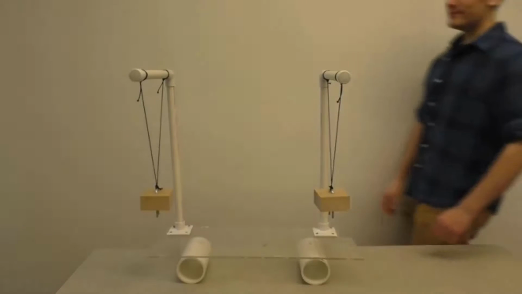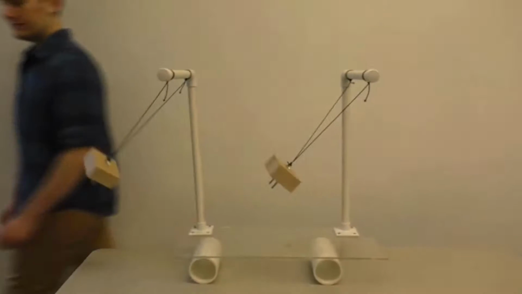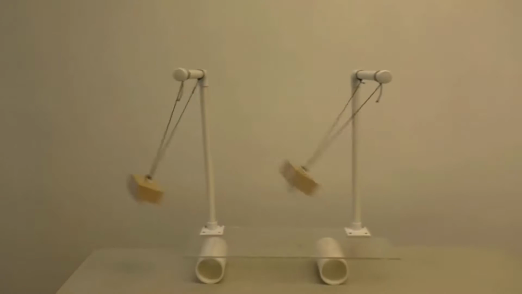Another way to couple this system is to have both pendula firmly mounted onto a board that's freely allowed to move. This is done through the use of wheels on the bottom.